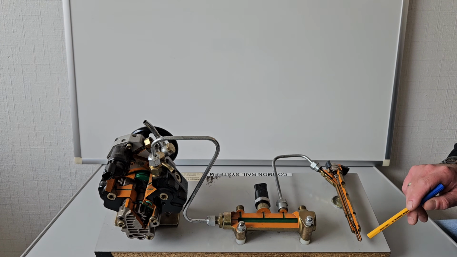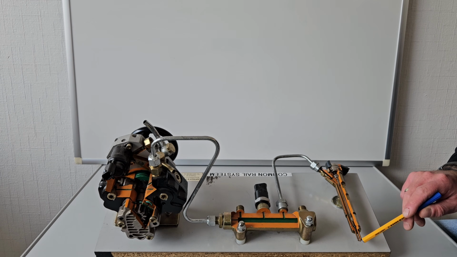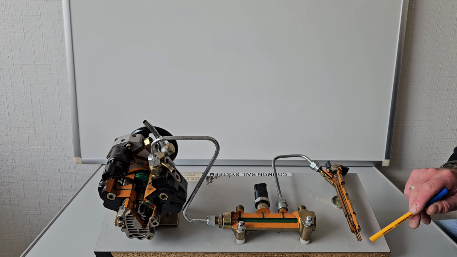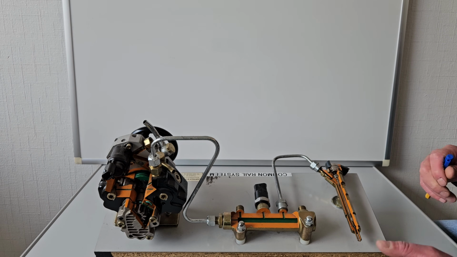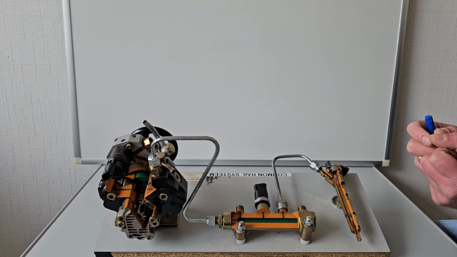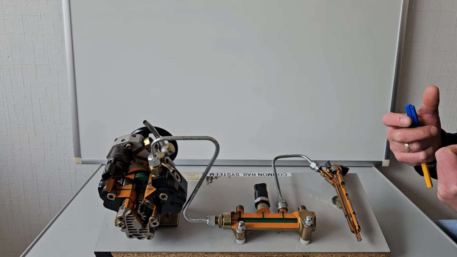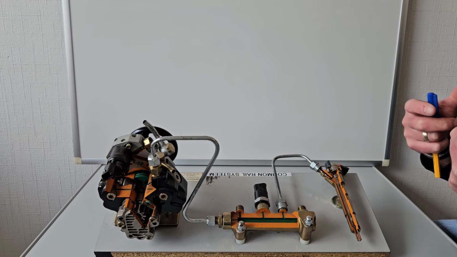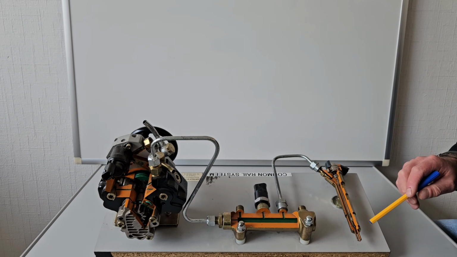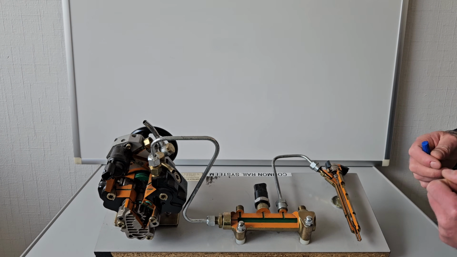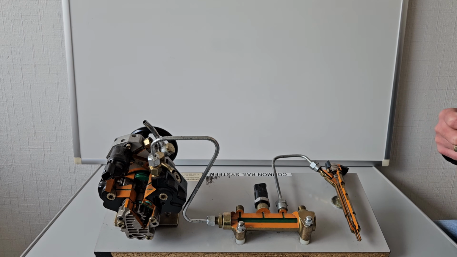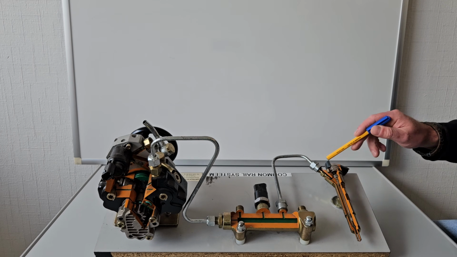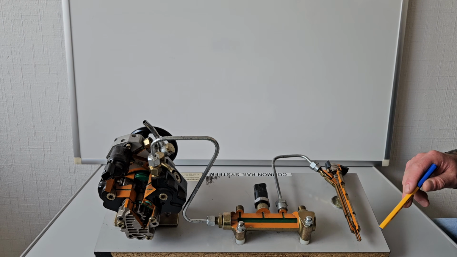So this is an extremely high pressure. And this extremely high pressure makes a good spray when we spray the diesel inside the cylinder. The diesel can vaporize fast in this warm cylinder, and only vaporized diesel burns. So the high pressure makes a good spray and good vaporizing inside of the cylinder. So this is a common rail diesel injector.